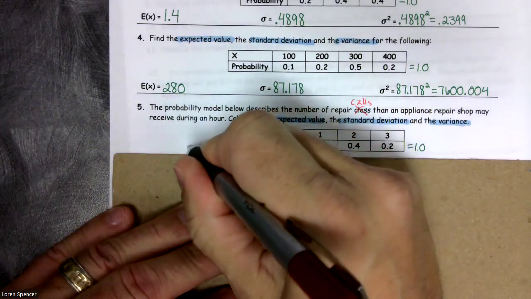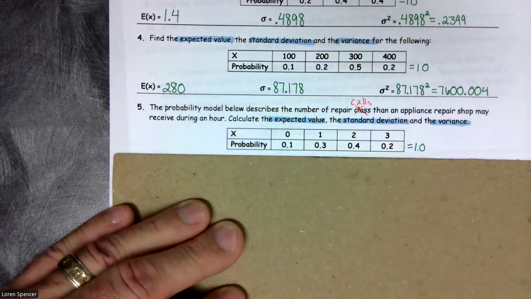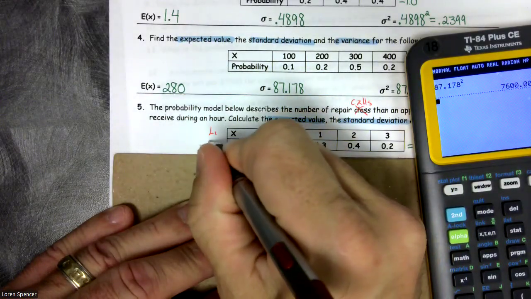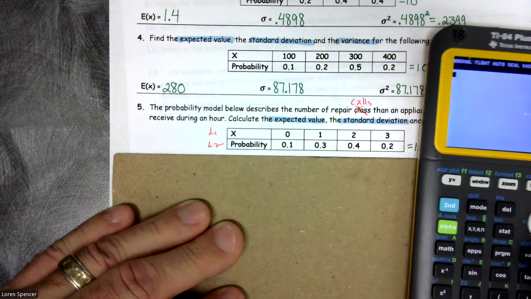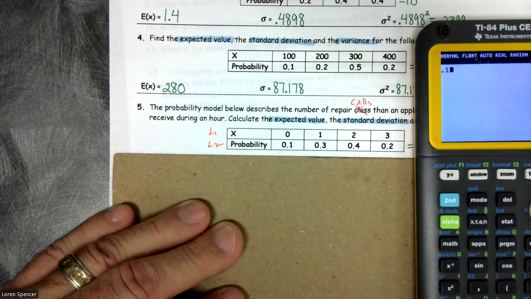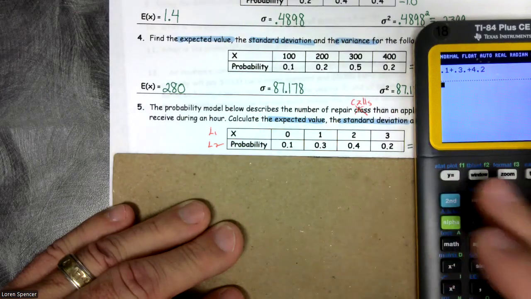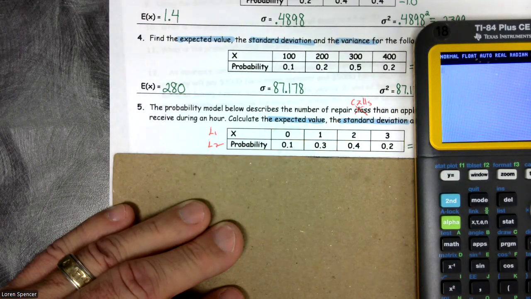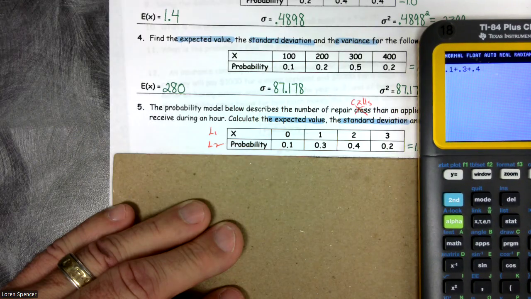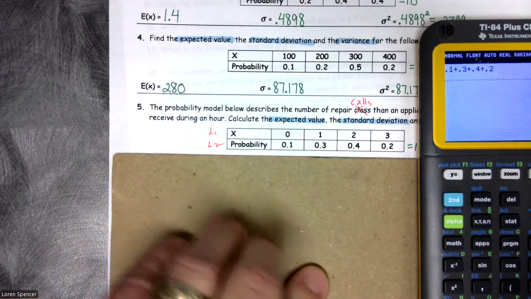Once again, this is my frequency. Technically, it's a relative frequency. The x values are always going to go into L1, and we'll put the probabilities into L2. So let's make sure this is a valid probability distribution. 0.1 plus 0.3 plus 0.4 plus 0.2. I guess it wasn't a valid probability distribution. Just kidding. It adds up to 1, so that's good.